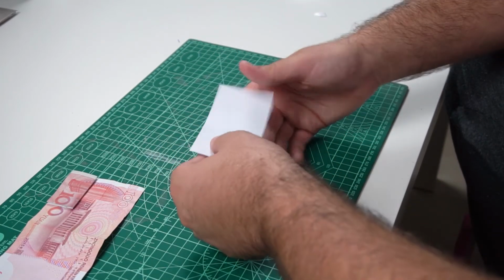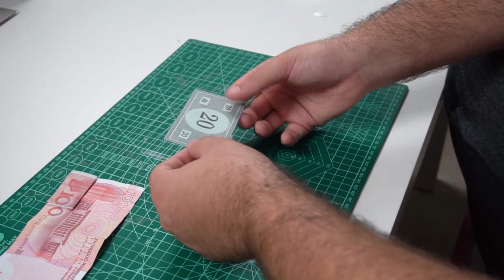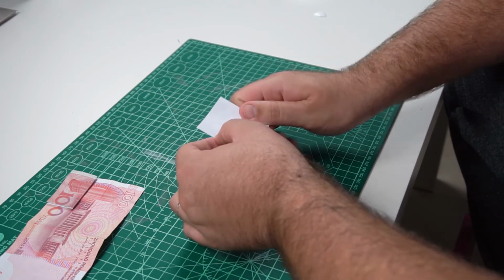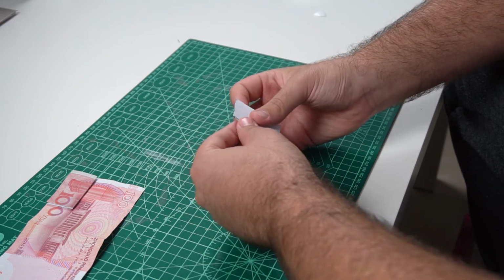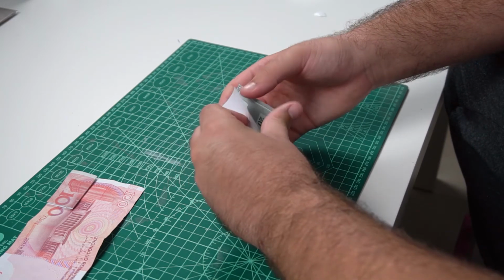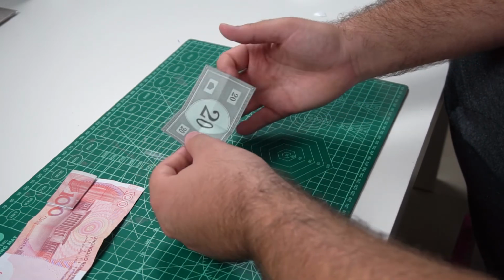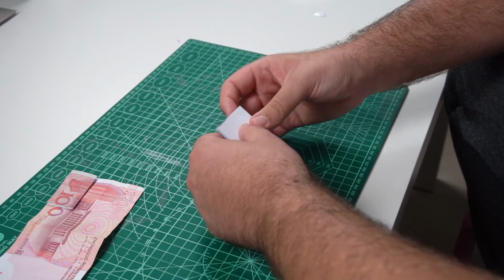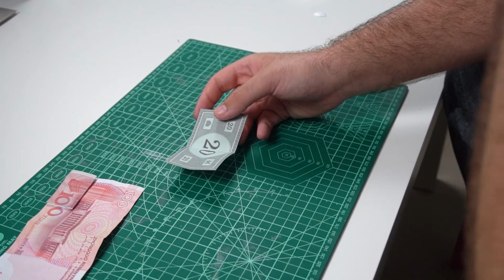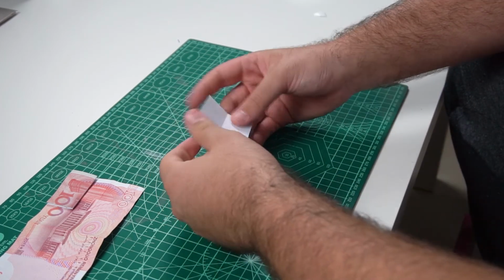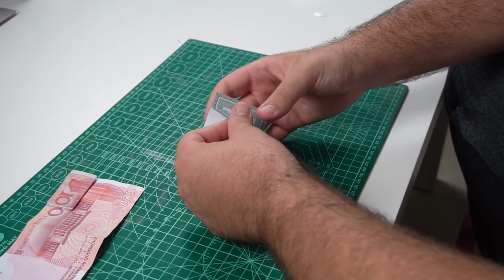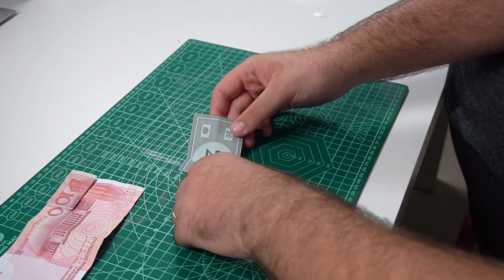Now you will take the extra Monopoly bill that you have received, and you will bend it in four just to make it look like the other one, okay? So you're going to take it and bend it in four. You don't have to explain to the spectator why it is bent in four, but you can always say that you have had this Monopoly bill since you were a child, something like that, and it was like this when you found it.